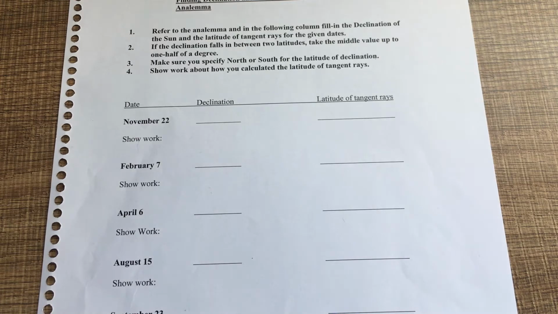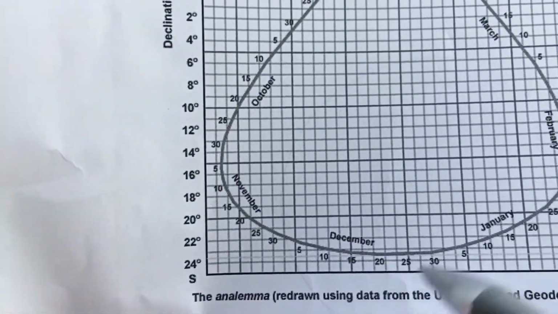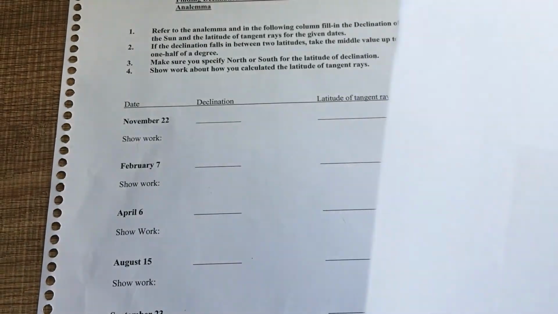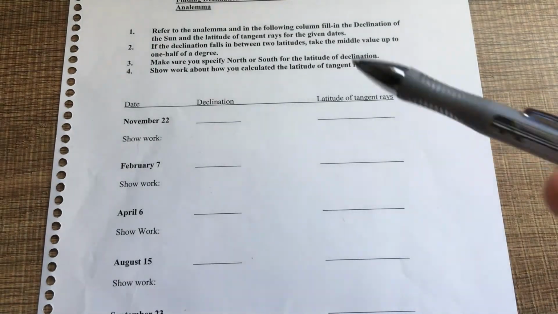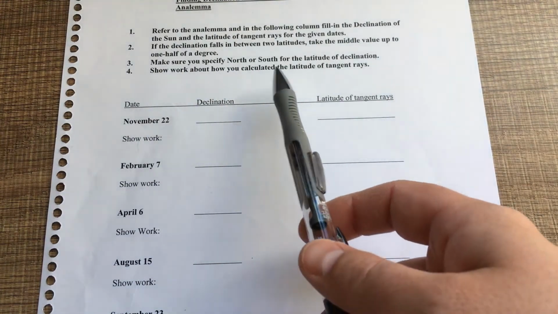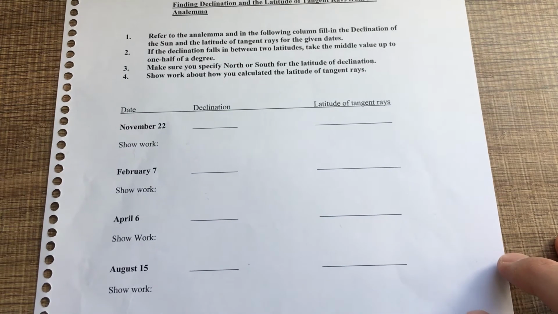So if you look on the quiz and the answers aren't exactly what you got, if they're off by half a degree or something like that, just know that I realize everyone's going to have a slightly different interpretation when looking at this, and we all have differences in how our eyes see these little tiny things. So that's okay. I just want you to do your best here. Make sure you specify north or south. That's important. And show your work. Again, this is just for practice; on the quiz there's no showing of work.